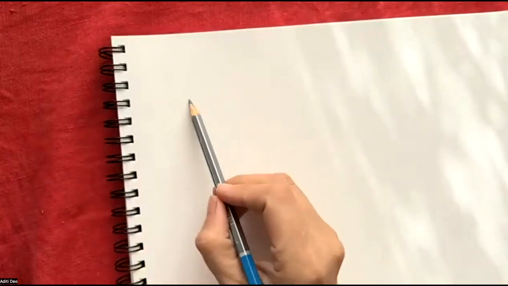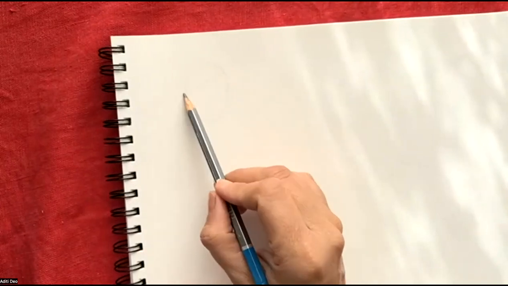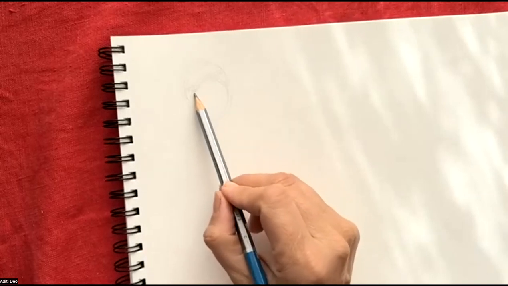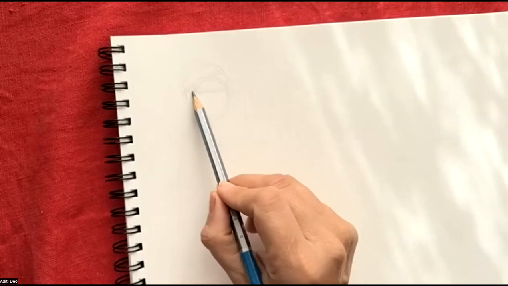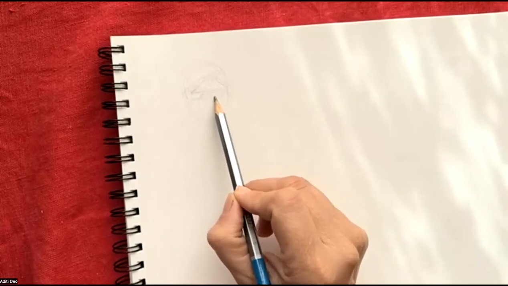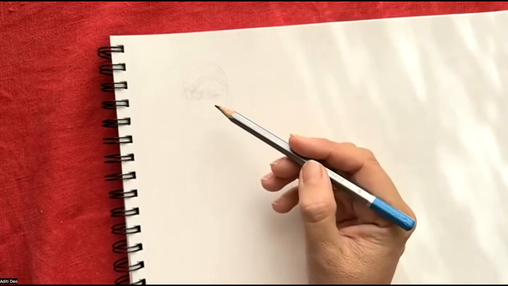So any sketch should ideally start off with something like this. You start, this is also part of the blocking. You start building in shapes and with just lines. So your hand has to be very free.